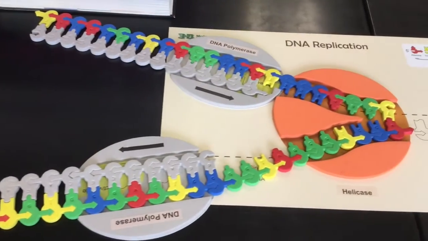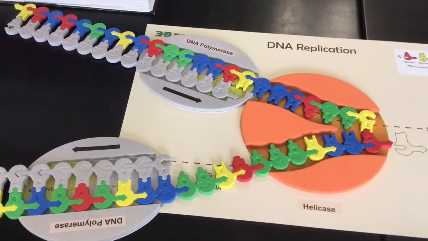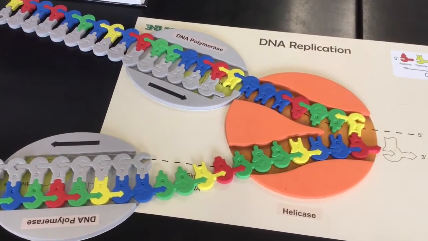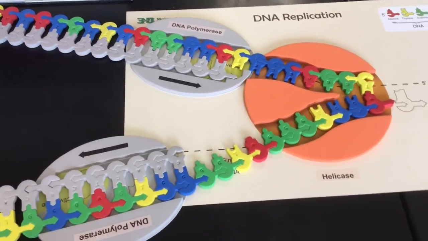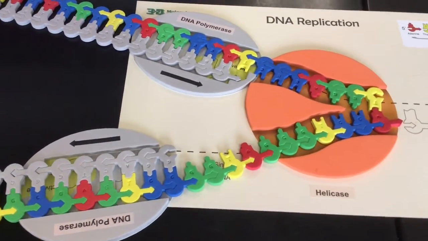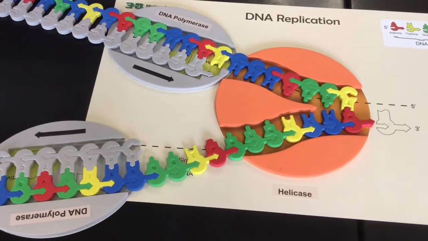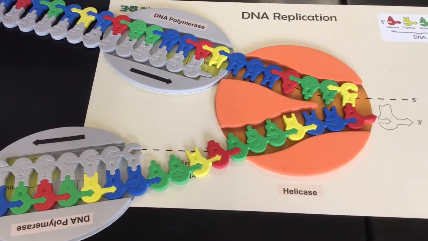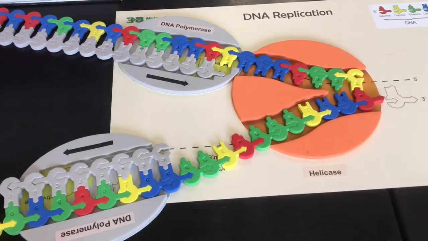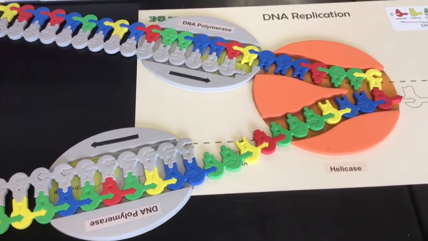Remember, there's billions of base pairs of DNA that need to be copied. So usually helicase starts lots of bubbles of replication so that it will replicate faster. Remember, you calculated how long it would take if it only did one replication bubble at a time.